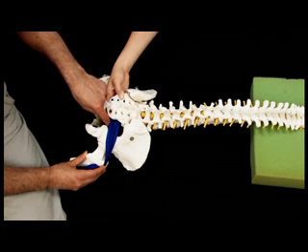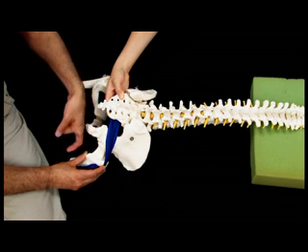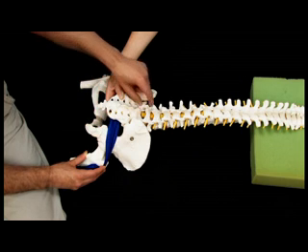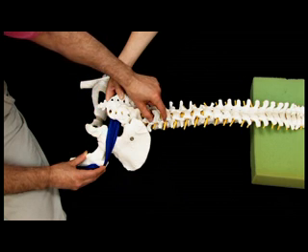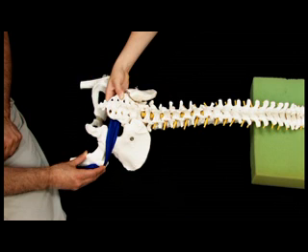If the sciatic nerve is compressed by a tight piriformis, that can cause symptoms of sciatica, which could be sensory or motor symptoms down into the lower extremity. And the reason this is important is that it could mimic a problem of a lumbar disc, such as a herniated disc or a bulging disc in the lower lumbar spine.